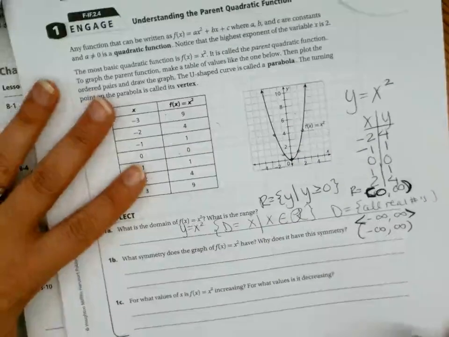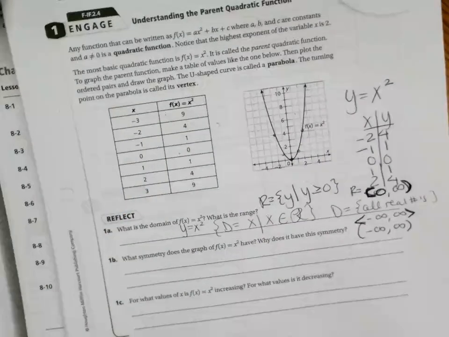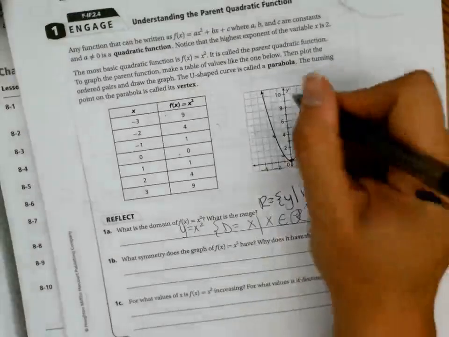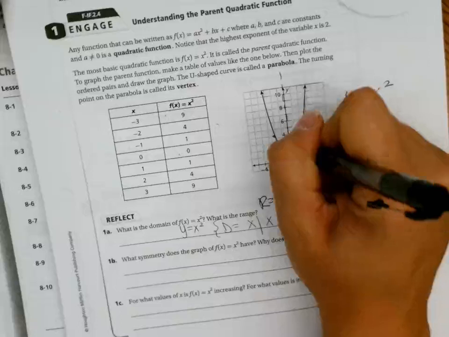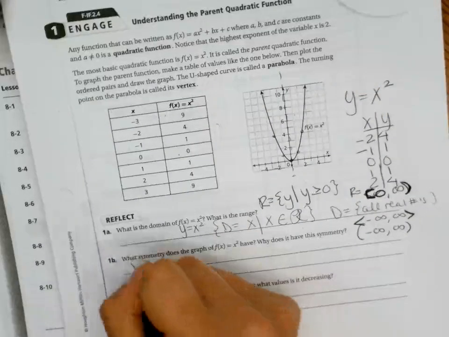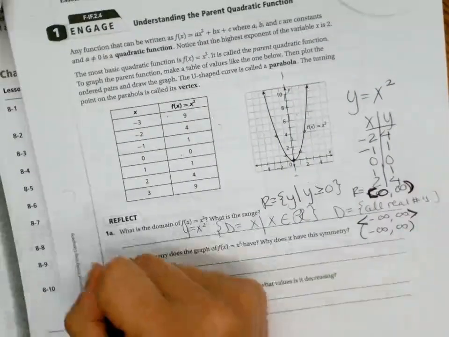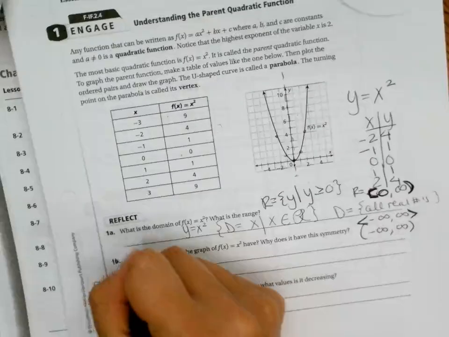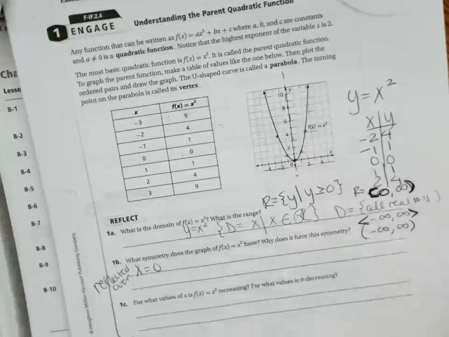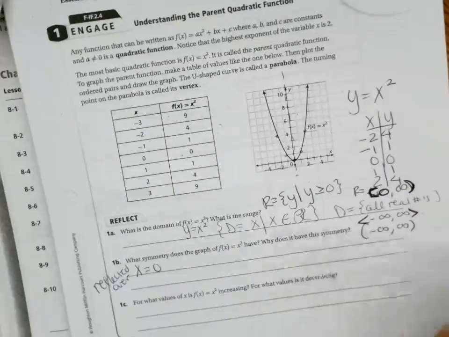All right. What symmetry does the graph y equals x squared have? Why does it have the symmetry? So it's symmetric over x equals 0. It's reflected over x equals 0. Or over the y-axis, right?